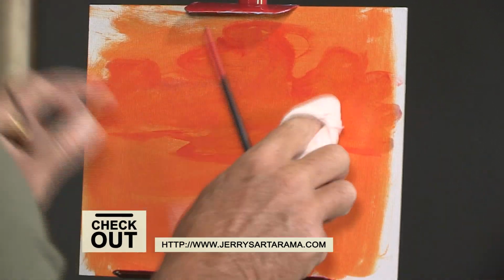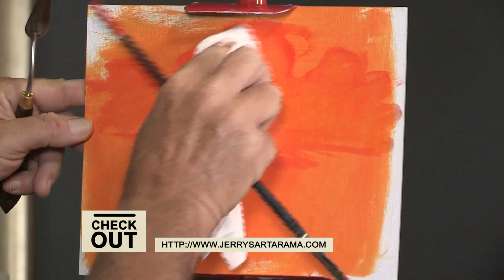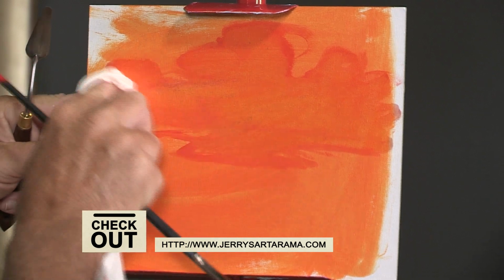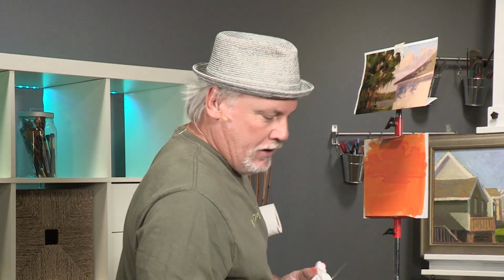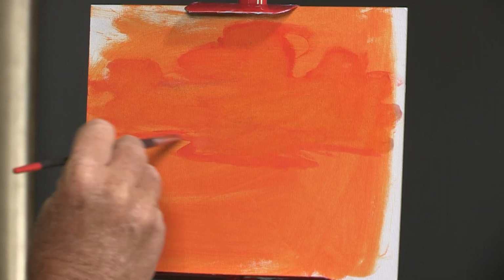So we'll just take it off and get rid of that because now there's going to be a lot of blues and purples in there, so I don't want a bunch of orange in there. But look at the structure of the cloud. I mean, it has some beef to it.